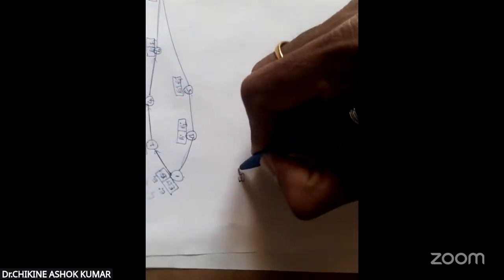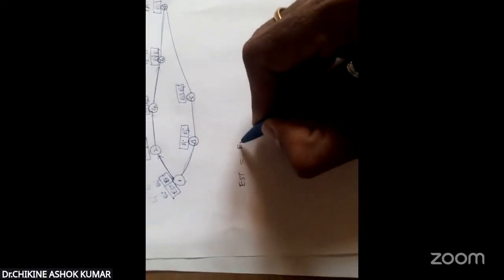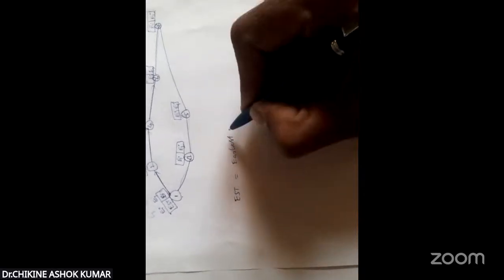So the notations are: EST indicates earliest starting time. For finishing an event, the starting time begins with 0 onwards for the first event. After the notations, I will explain one problem. EST indicates earliest starting time, and EFT.